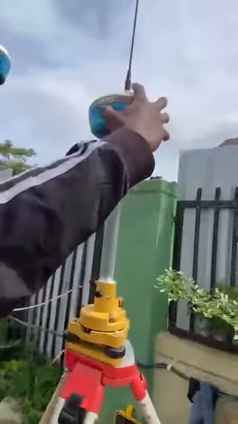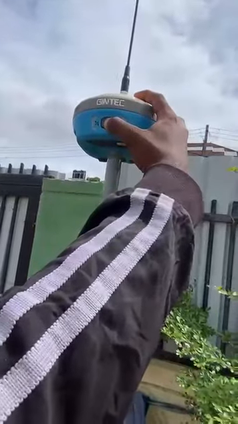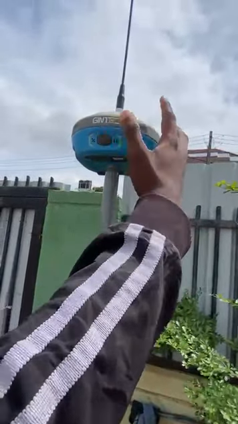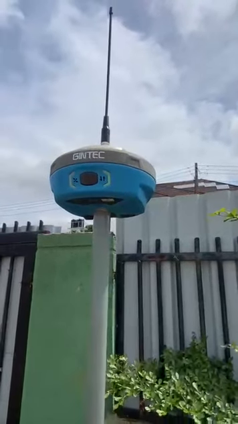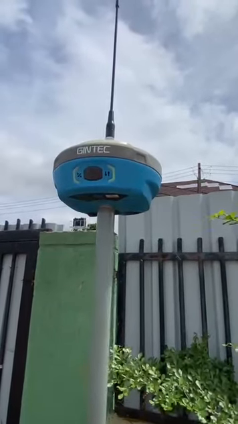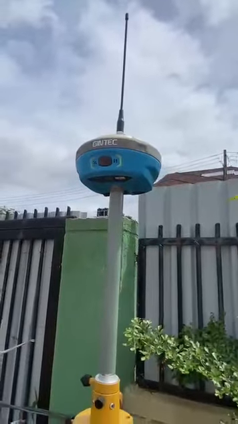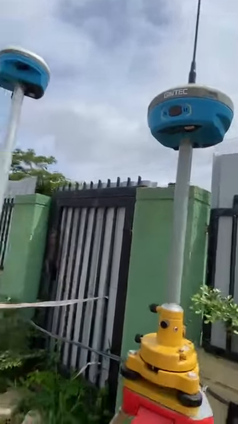First of all, let me turn on the instrument. You turn it on from here. It's now on. You have to wait for 2 or 3 seconds.